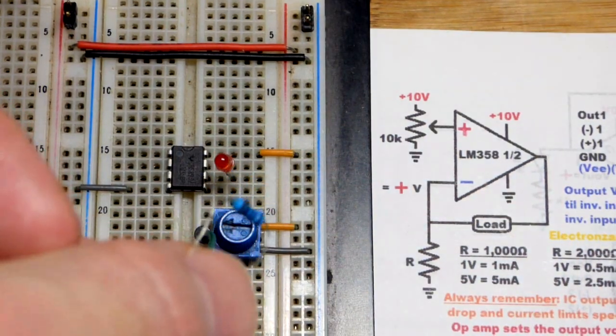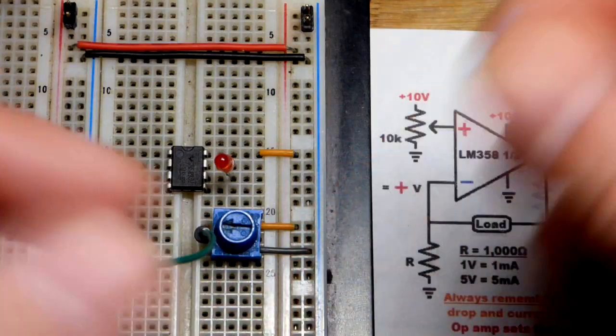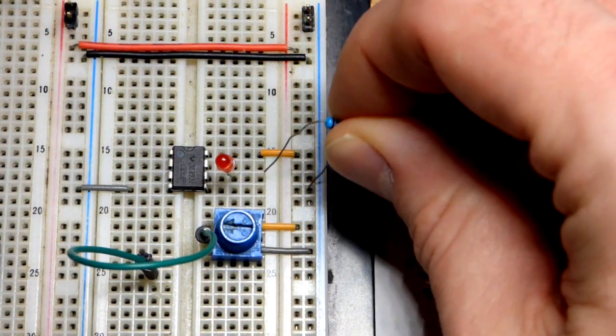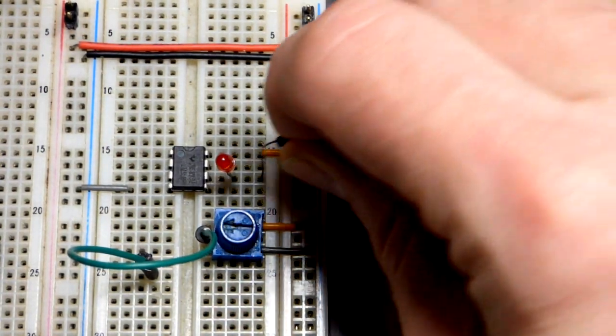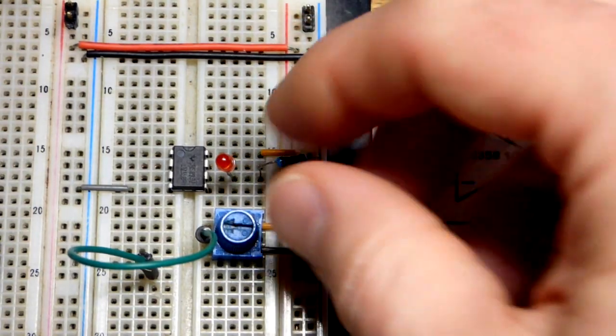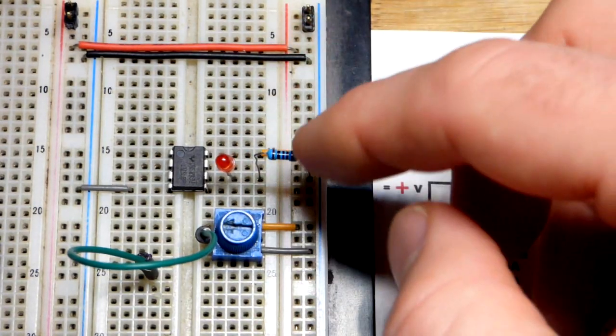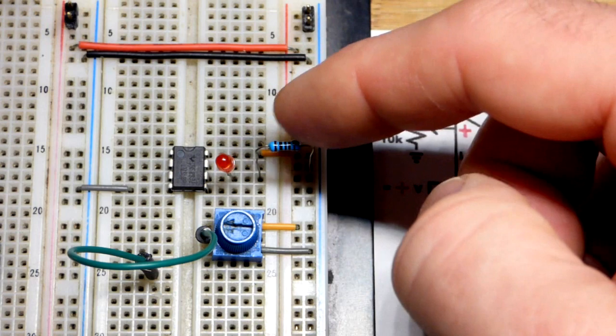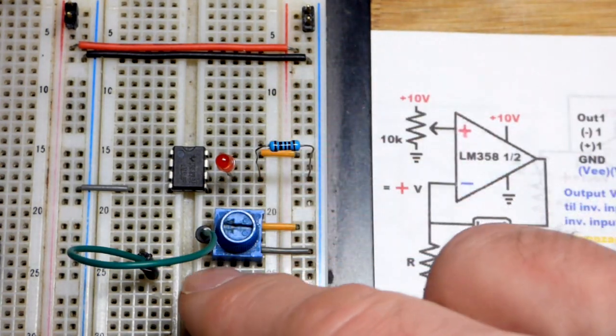And here's a 1000 ohm resistor. I got it out of the baggie with the 1000 ohm resistors in it. And you can also look at the color code. In fact, I usually verify the color code with the other resistors in the bag to make sure that it's the right value.